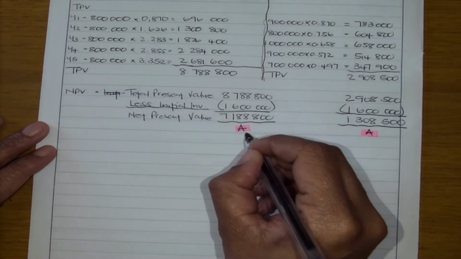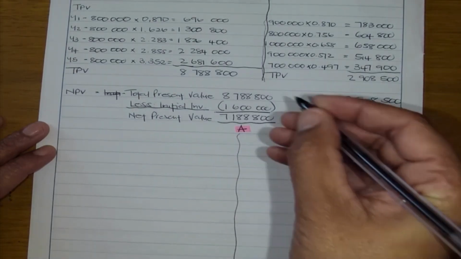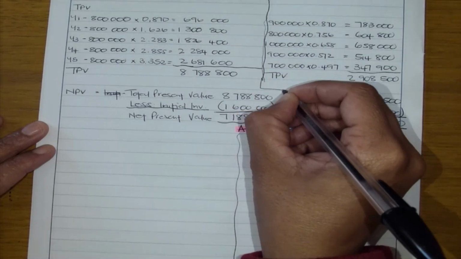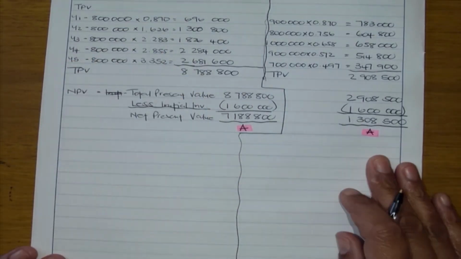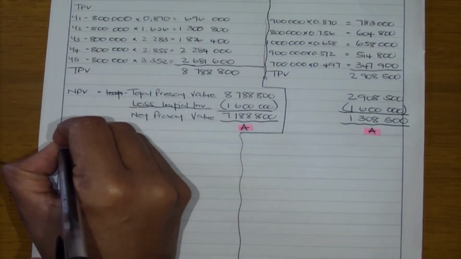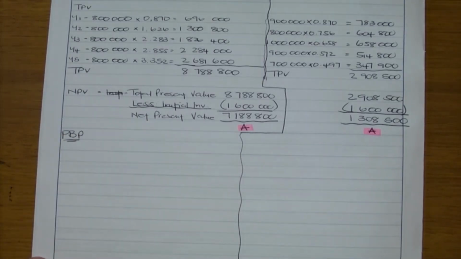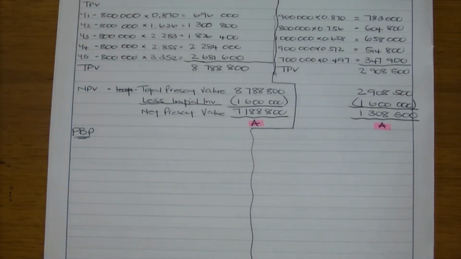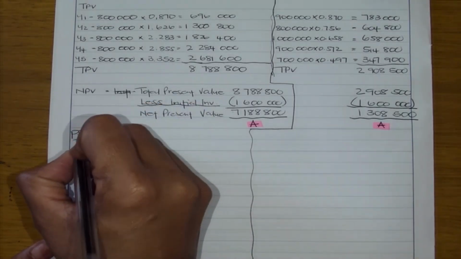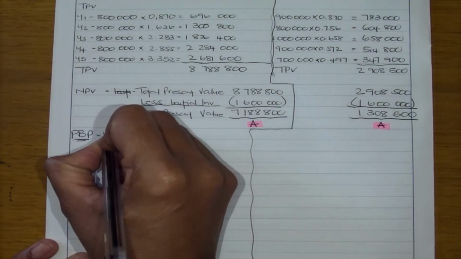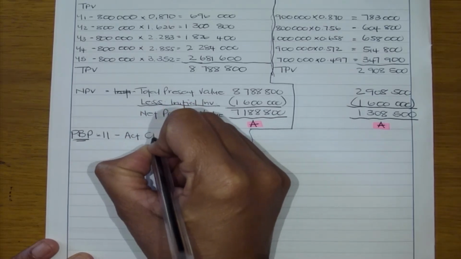Okay, so now let's do this. I'm just going to make sure, okay, so this would be our project P and this would be our project Q. Now we're going to do our payback period. Now payback period, when do we accept it? The one with the shortest payback period. How do we calculate it? We say that it is our initial investment minus our actual cash inflows.